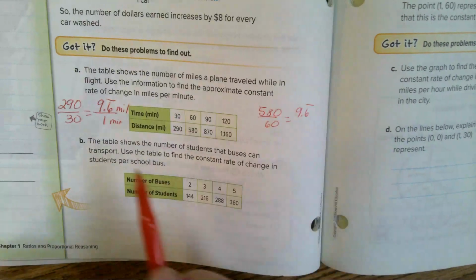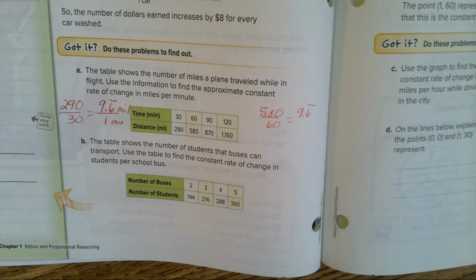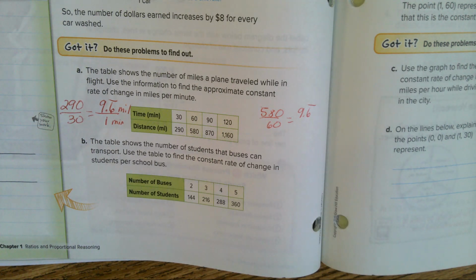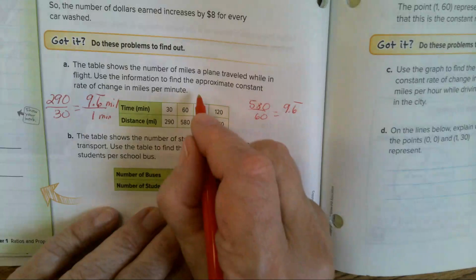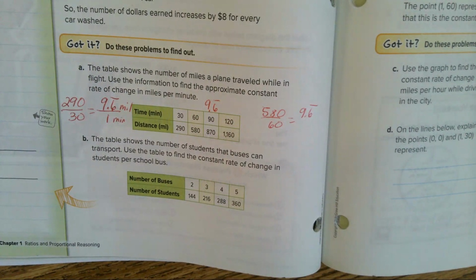If one of these is different, then it's not the constant rate of change. Let's continue. 870 divided by 90. Yep, 9.6 repeating. And 1,160 divided by 120. Yes.